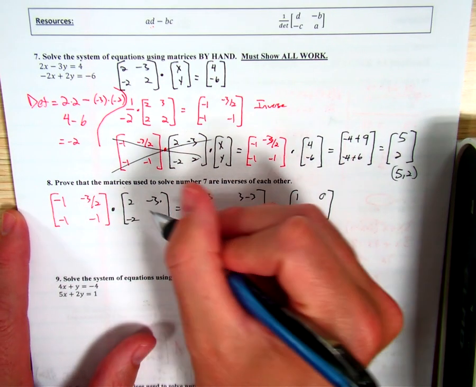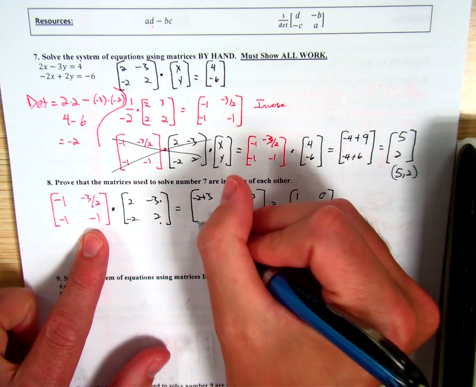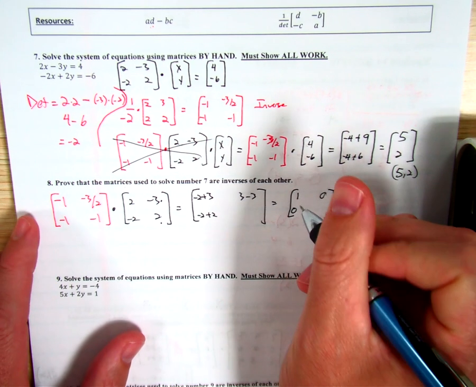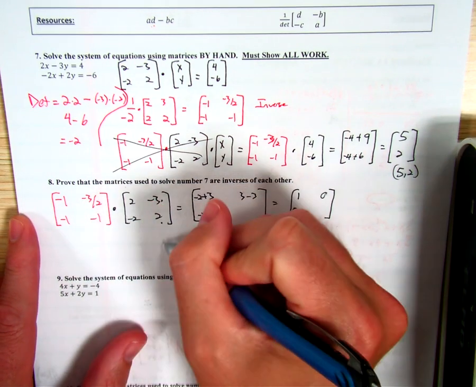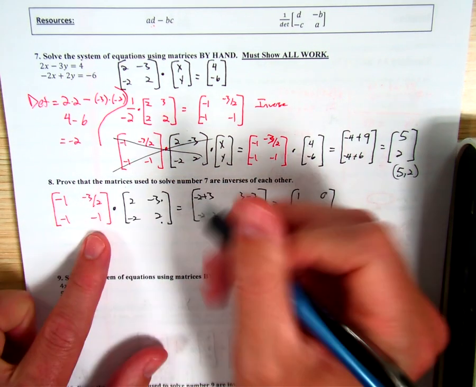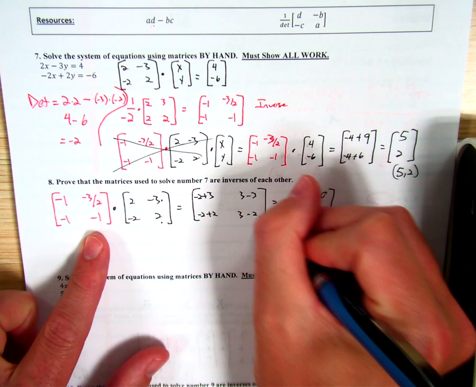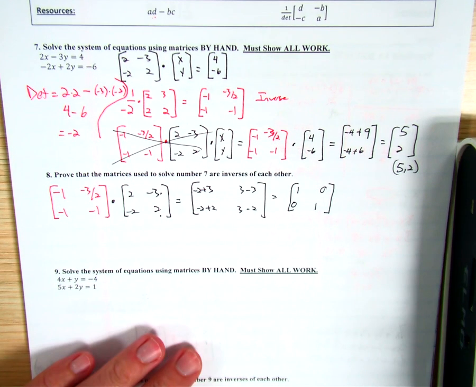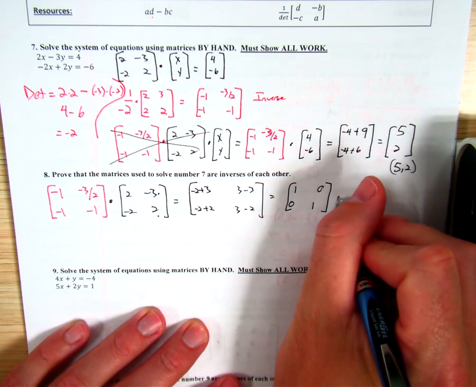Bottom row, left column will have negative 2 and positive 2 for 0. Bottom row, right column will have positive 3, negative 2 for a 1. And we have to show it both ways.